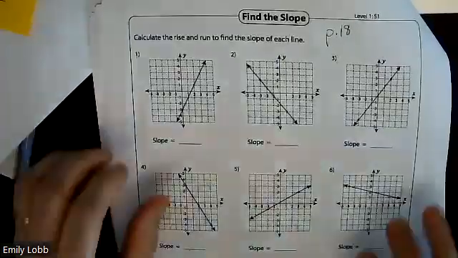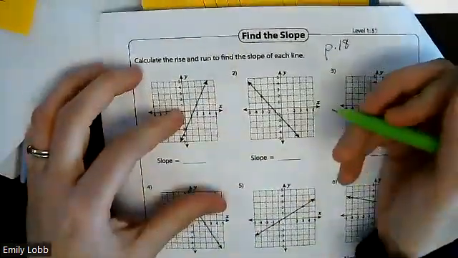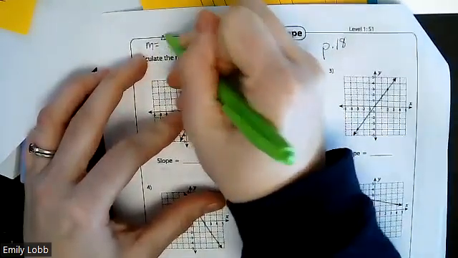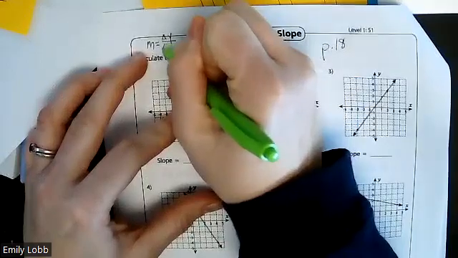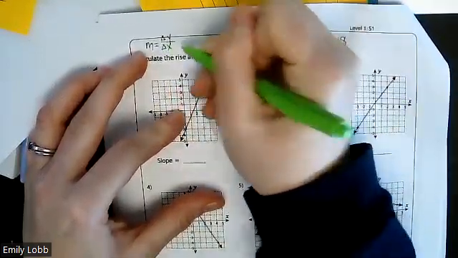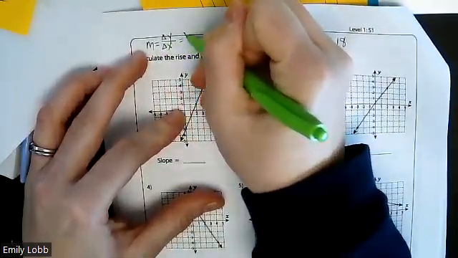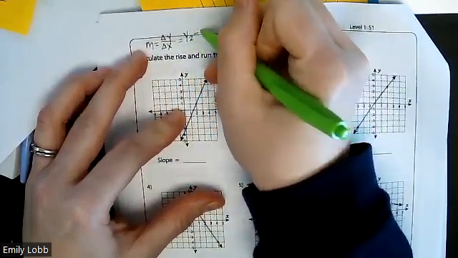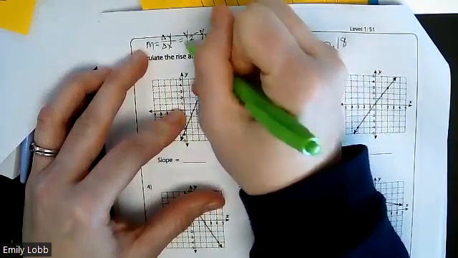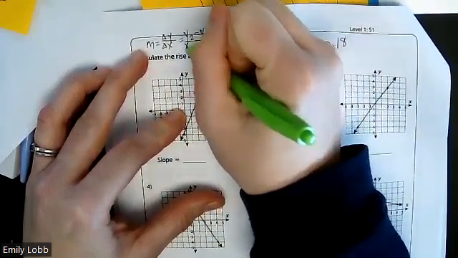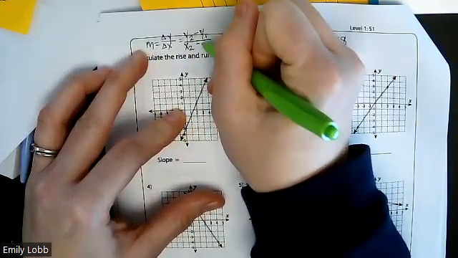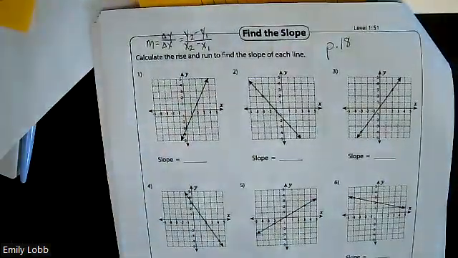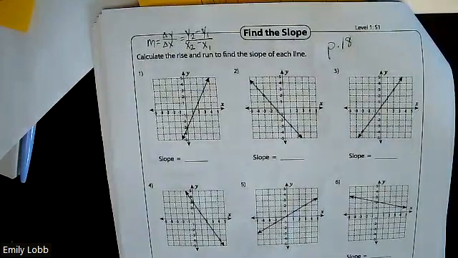What we already know about slope, right? We know slope is our change in y over our change in x. Remember, we can figure that out by taking the second y value and subtracting the first from it, and then dividing that by the second x value minus the first.